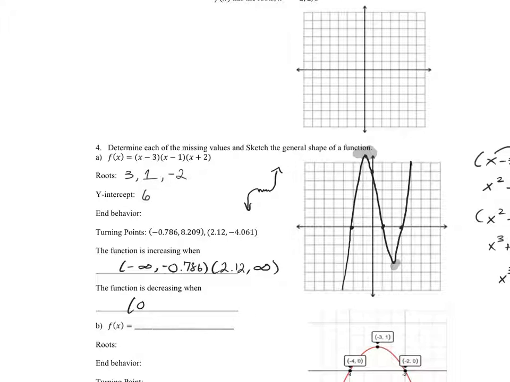Let's jot that down, negative 0.786, and it continues decreasing all the way down to 2.12. Okay, so now we have answered when the function is increasing as well as when the function is decreasing.